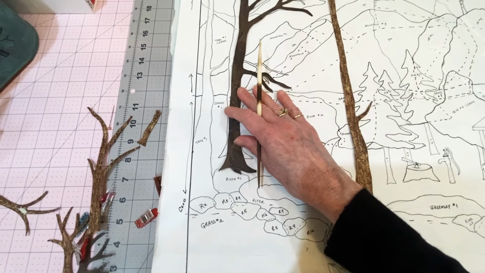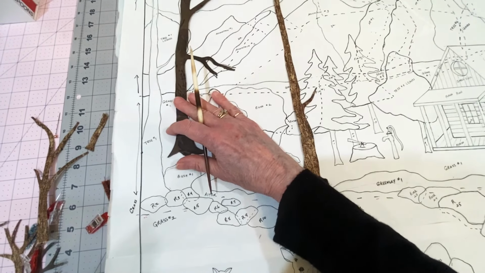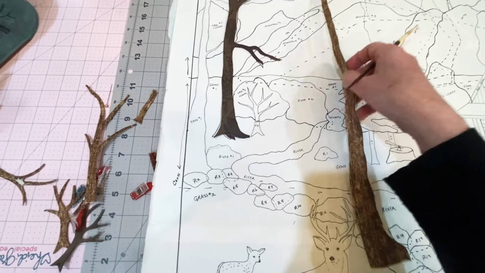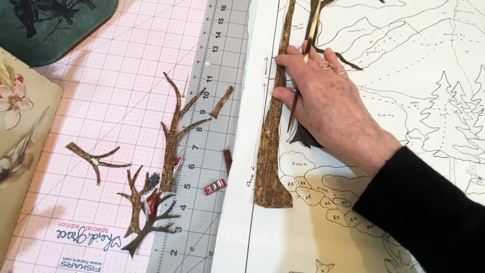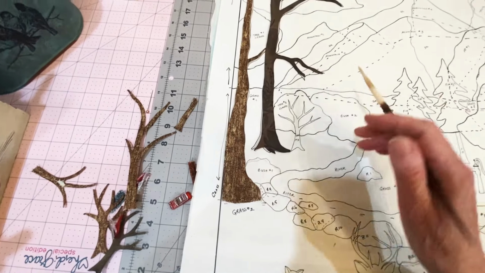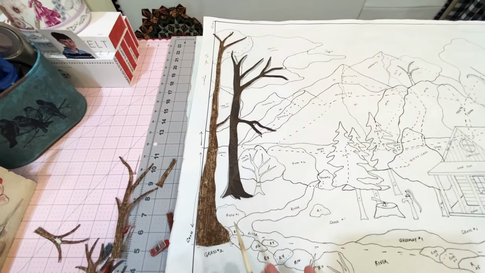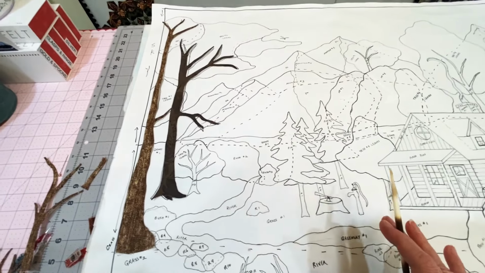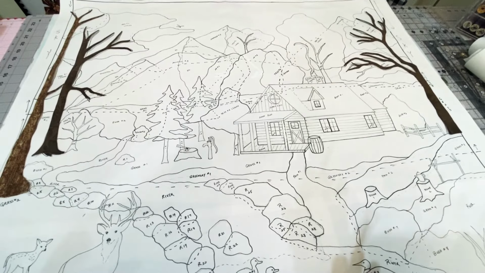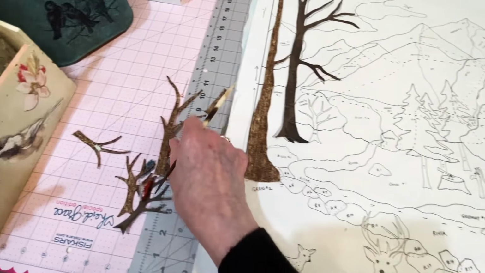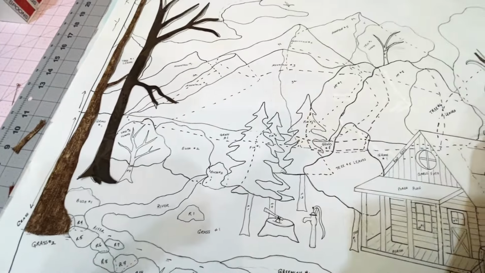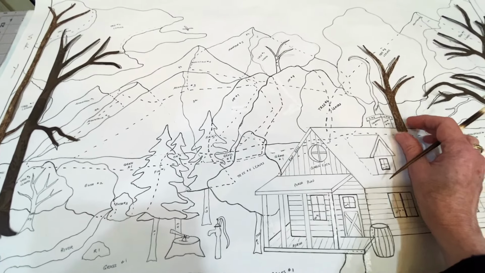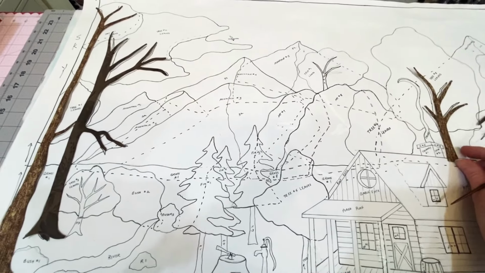And because I have my master pattern, I know where these will be placed and what other elements on the quilt they're in relation to. But it kind of gives me an idea for colors and lets me look at the scale of things. And if I want to change colors, I can do that as well.